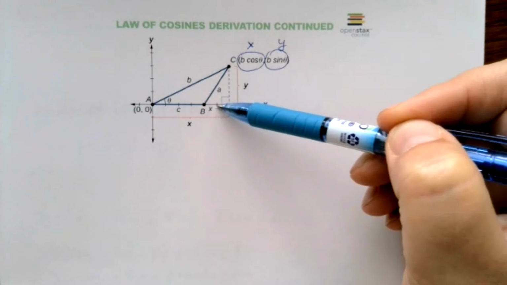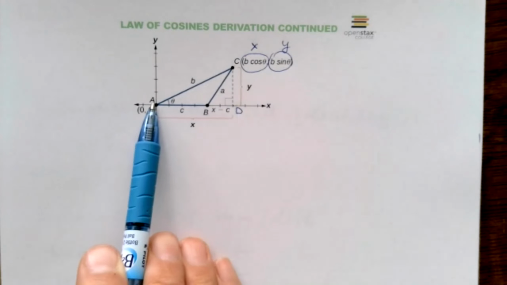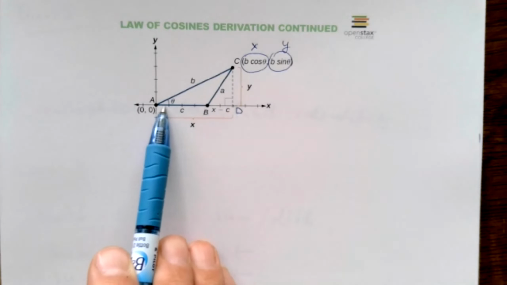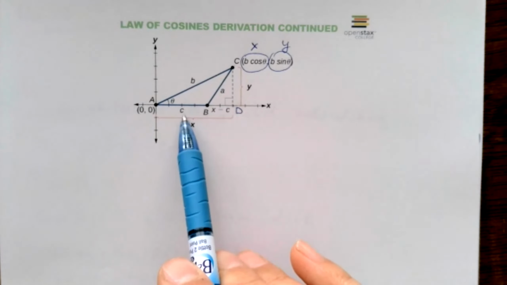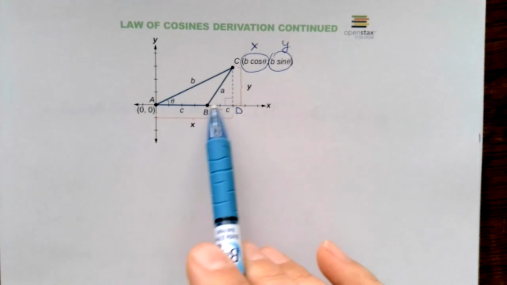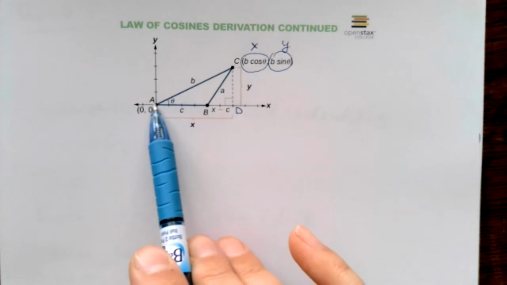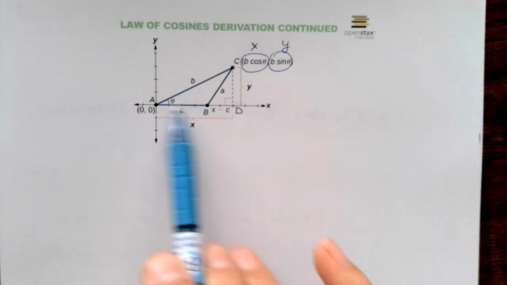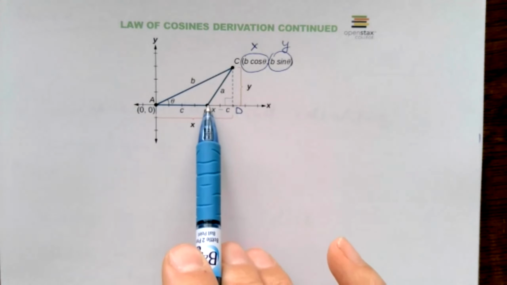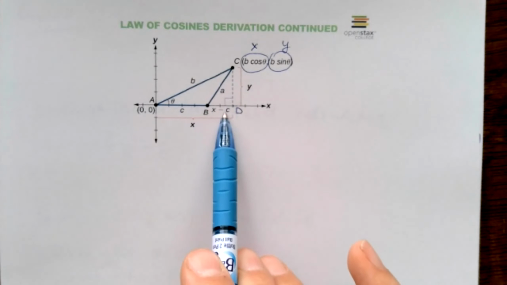What about this side of the triangle? This whole thing is x. I forgot to mention that these sides are known, and this side is c. This means that this one piece is x minus c. So this side of the smaller triangle is x minus c.